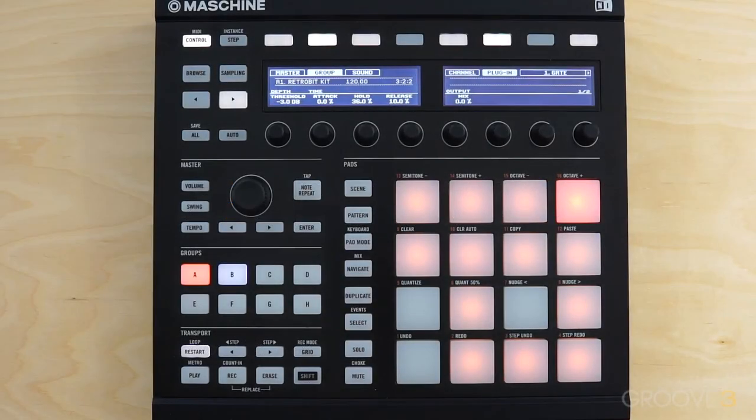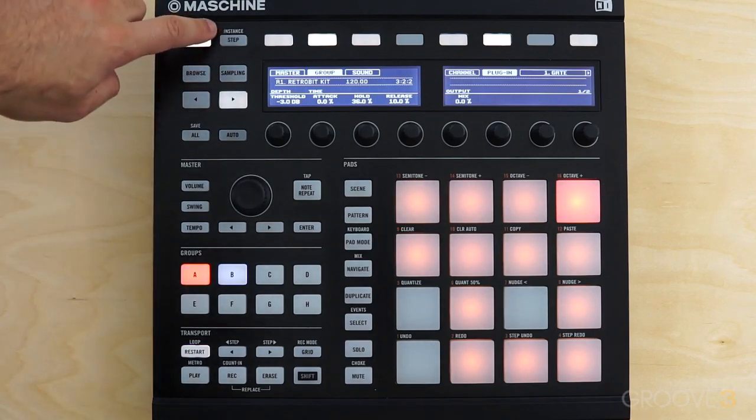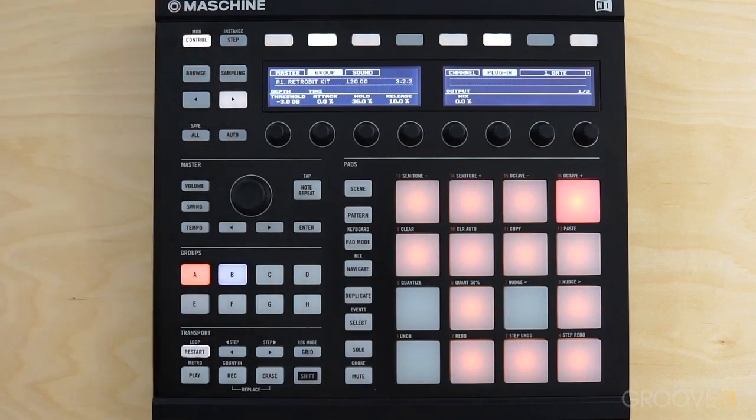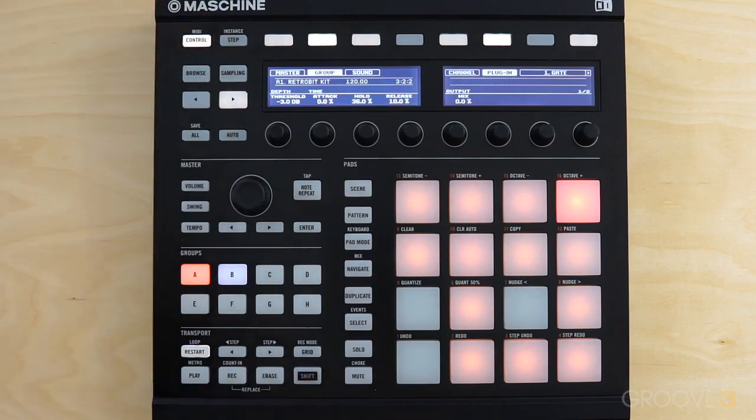So this is the last video in the first series, where we're just going over the hardware and learning the basics. In this video, we're going to focus on the two controls at the top here, labeled control and step, and the shift function of step, which is instance. The first thing we're going to look at is instance, and that's accessed by holding down shift and step. But we're not going to access that mode just yet.